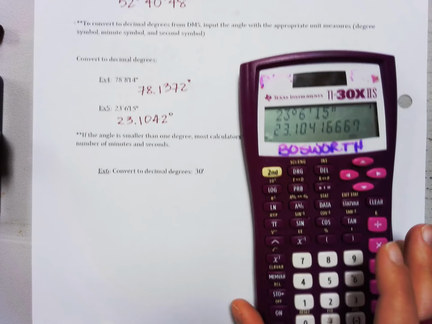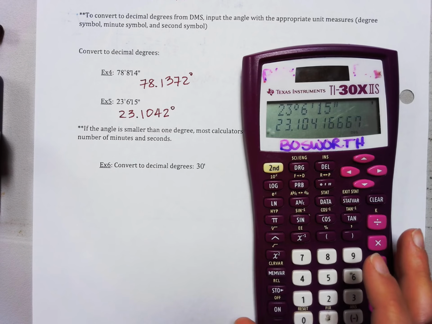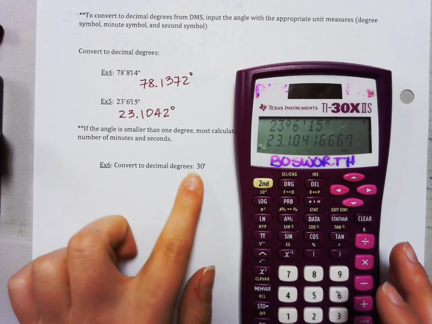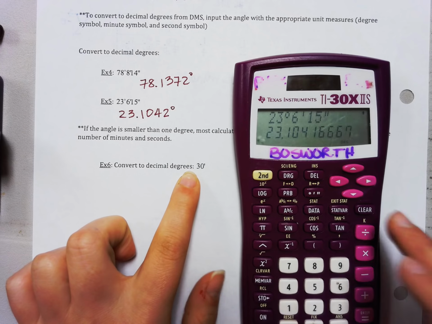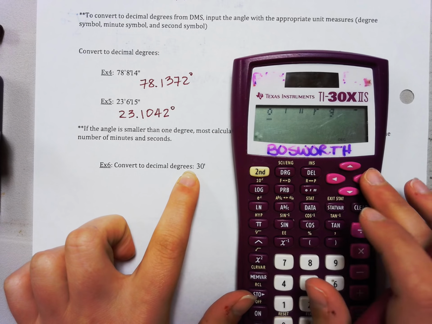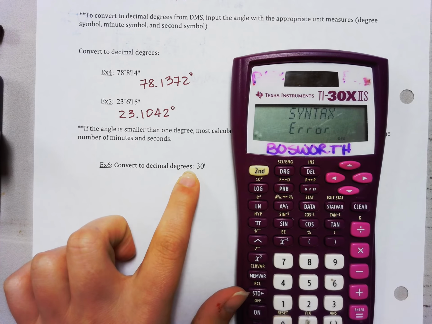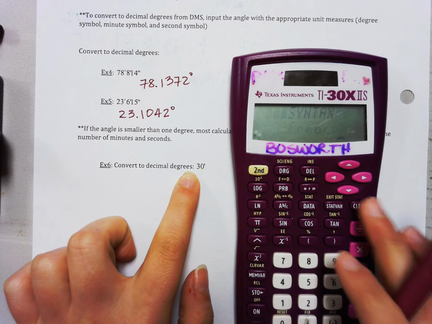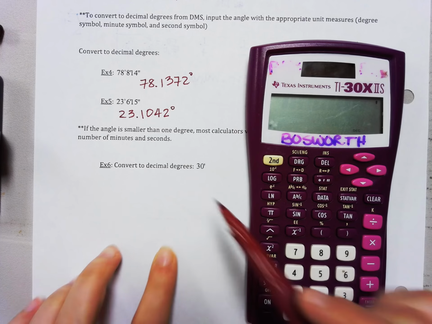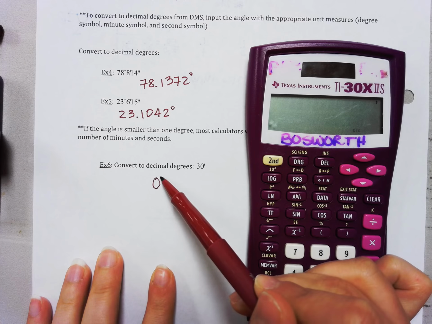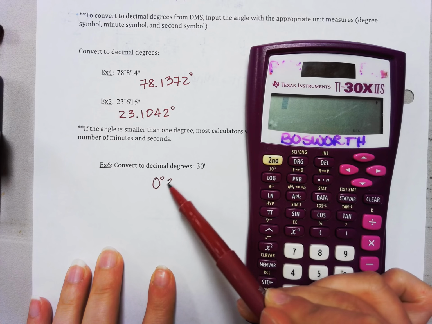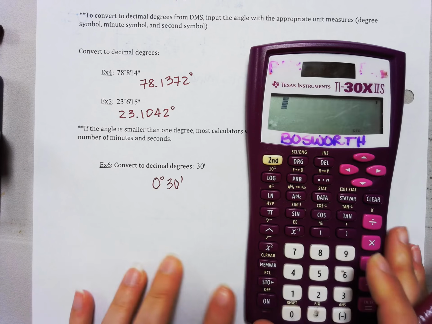And if you have something that's smaller than 1 degree, for example 30 minutes, where we don't have any degrees in front of it, if I try to put that into my calculator and go over to 30 minutes, it'll give me an error. So instead, what you should know is that if we don't have any degrees, what we need to input is 0 degrees and then 30 minutes.